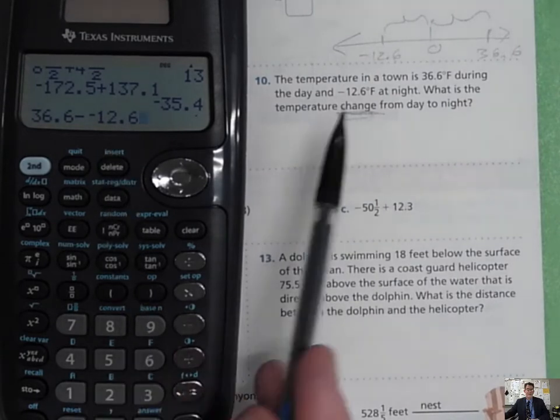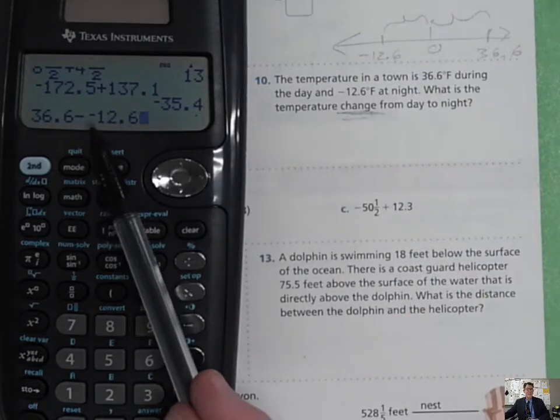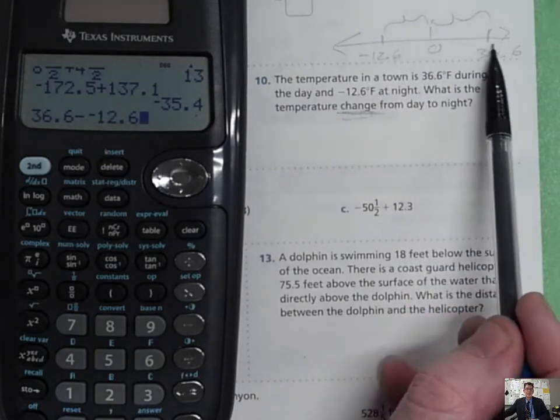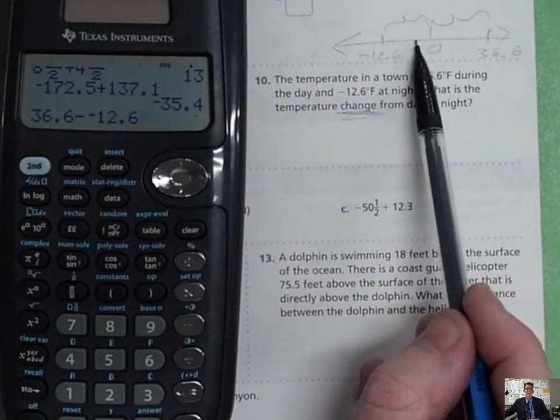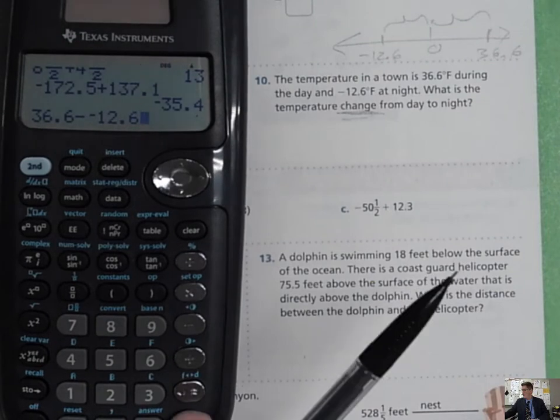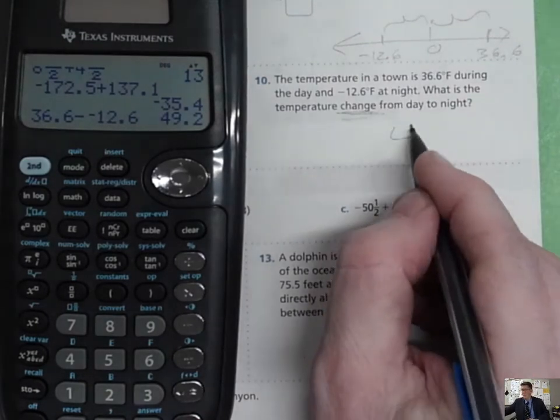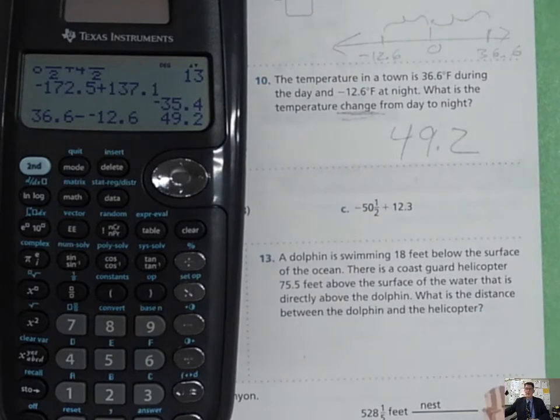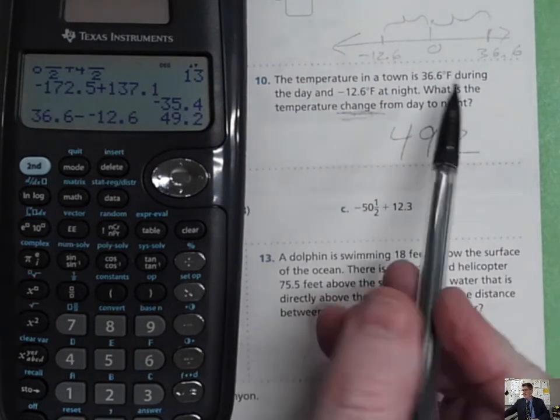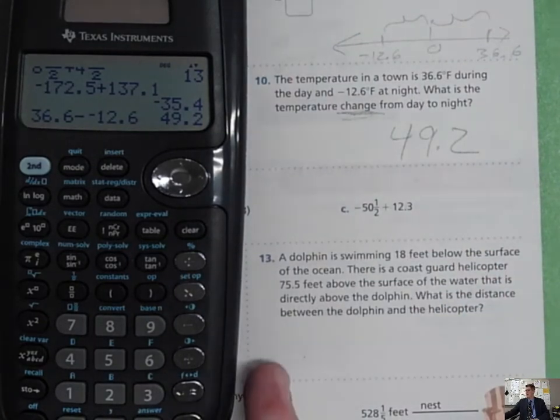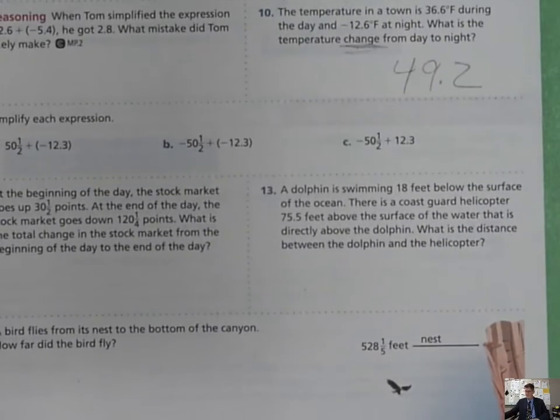And if I can help you see, minusing a negative, we've learned that that's just adding. So right here, you're going to add these two distances from 0 together. Those two temperatures are 49.2 degrees apart. There's that much of a change. There's that total distance. If drawing some kind of a picture helps on this.